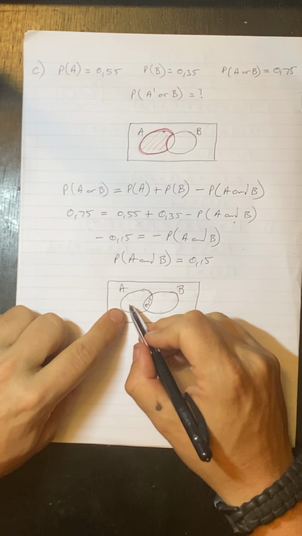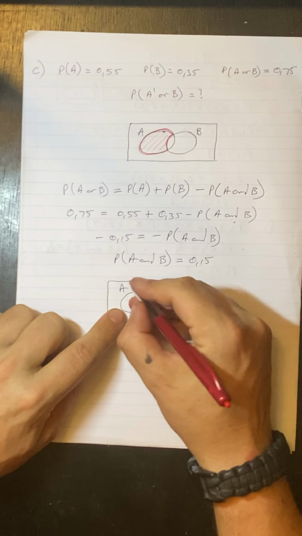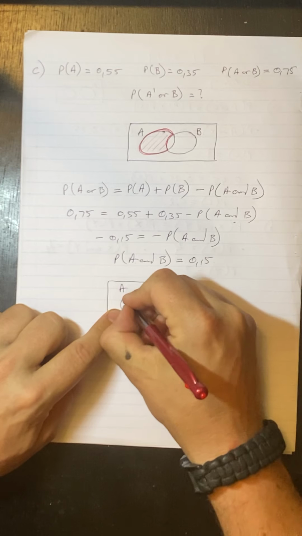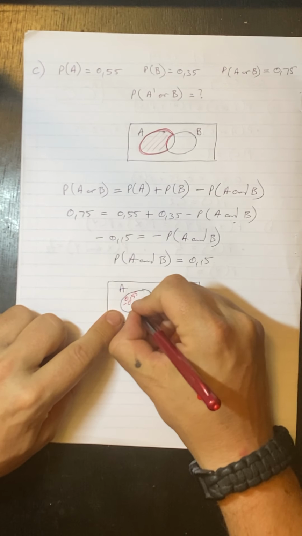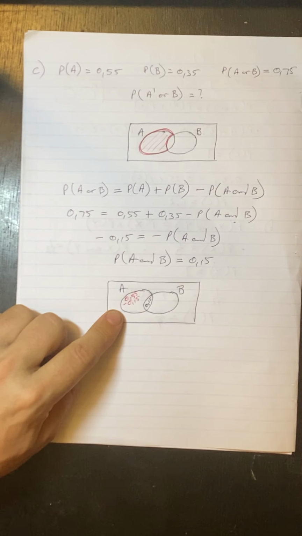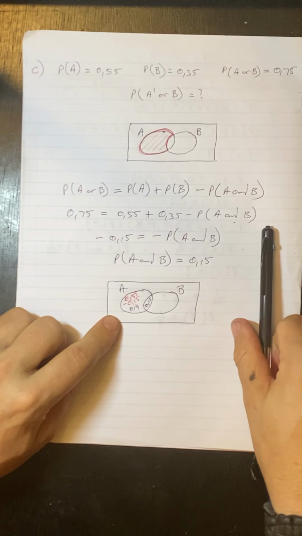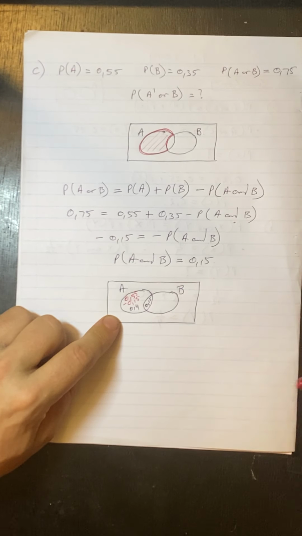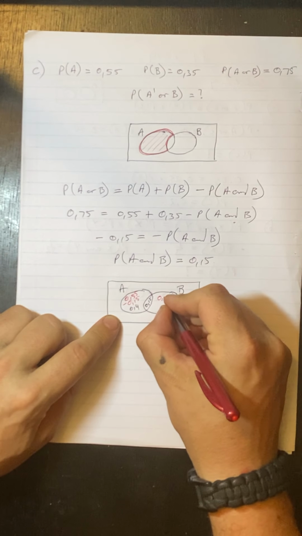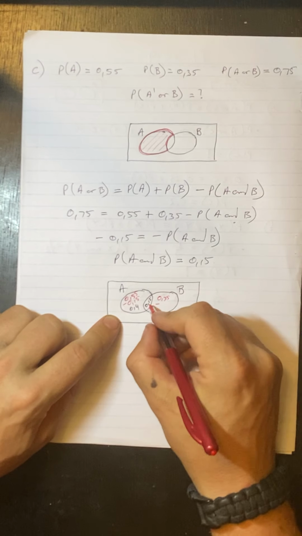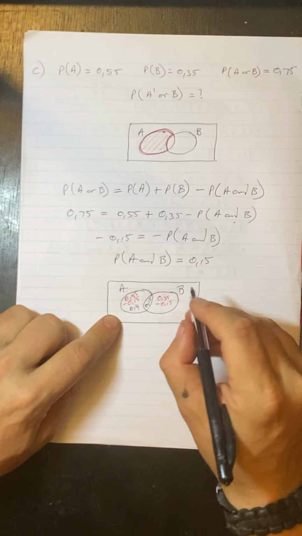Now, to get this bit here, I need to take the probability of A, which is 0.55, and subtract the intersection bit, which is 0.15, and that gives me 0.4. So 0.4 is just that little bit over there. Likewise for event B, I know it's 0.35, and I need to subtract the intersection, which is 0.15, and we get 0.2.